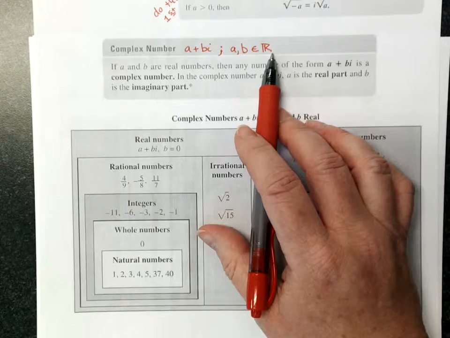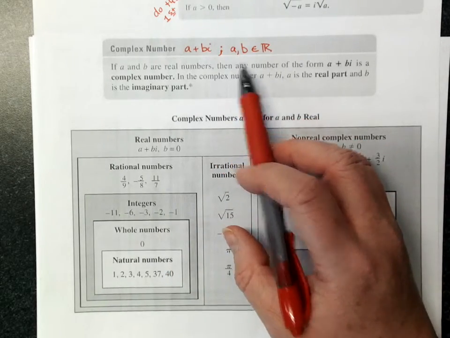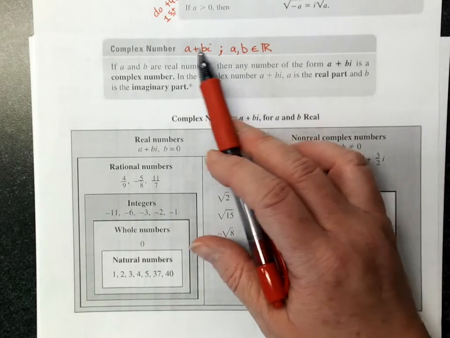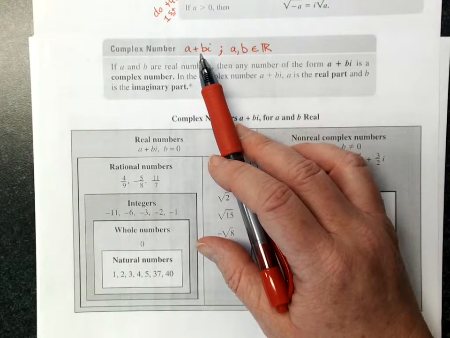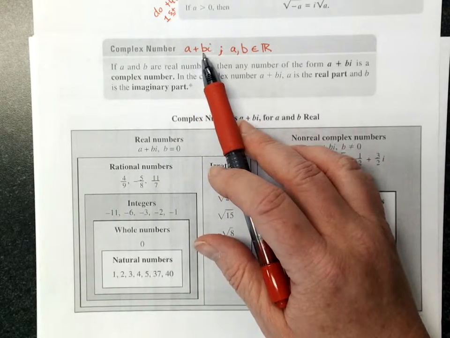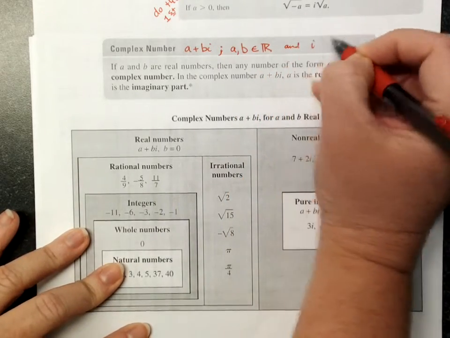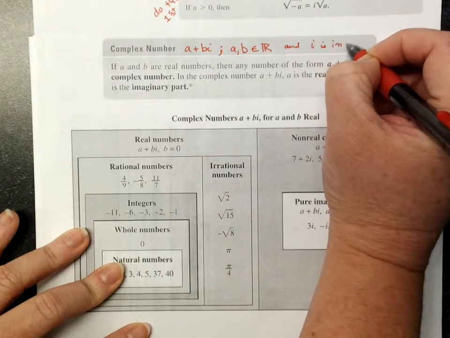These are the numbers we've already been working with. I'm going to go over what those real numbers actually mean as compared to non-real. But a and b are basically all those integers and fractions, decimals, any kind of number we've been dealing with. A is the pure real, and then the coefficient of i. Those are real numbers, and i is the imaginary unit.